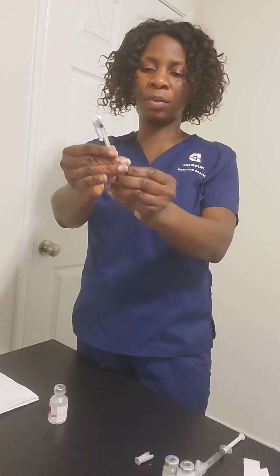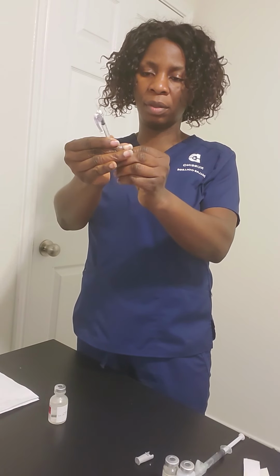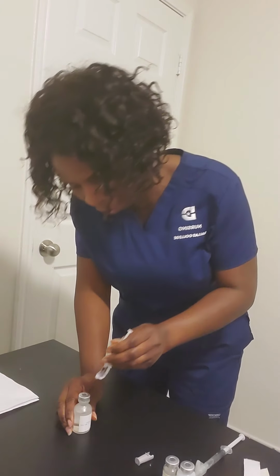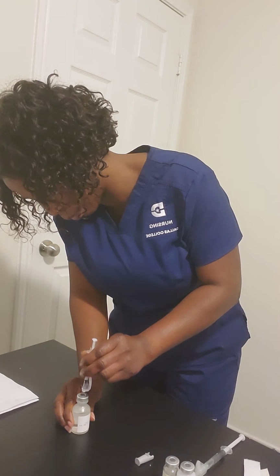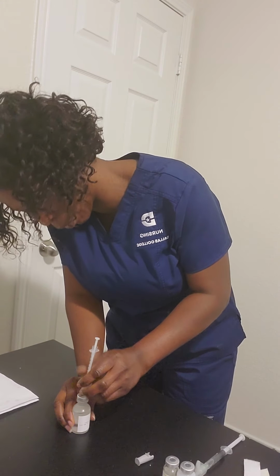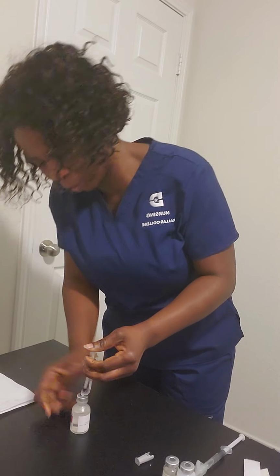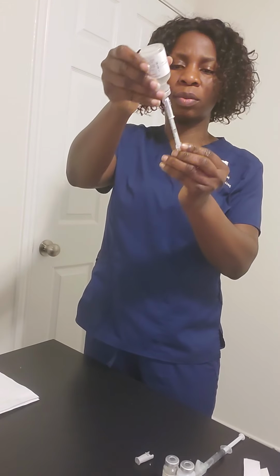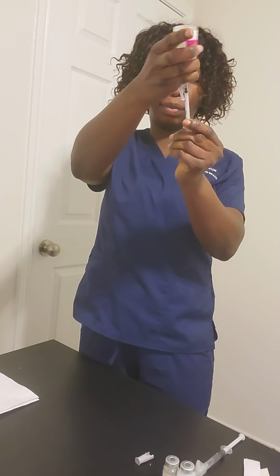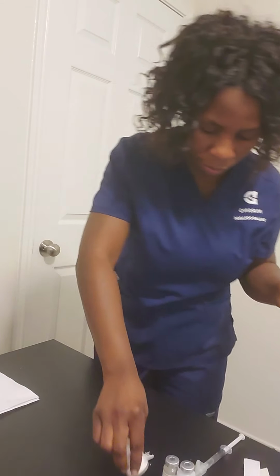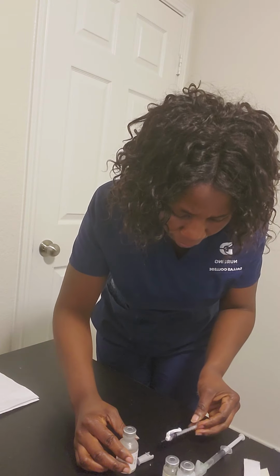So I'm going to draw 0.1 ml of air into the syringe, and I'm going to drop the air into my vial. So I'm going to be drawing 0.1 ml of PPD right here. 0.1 ml. And I'm going to be providing safety again by scooping.